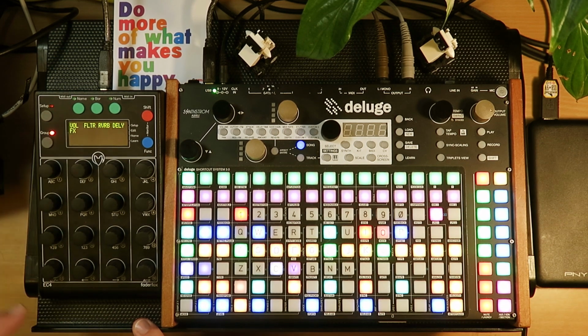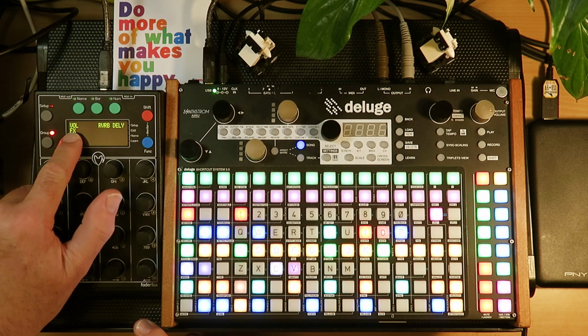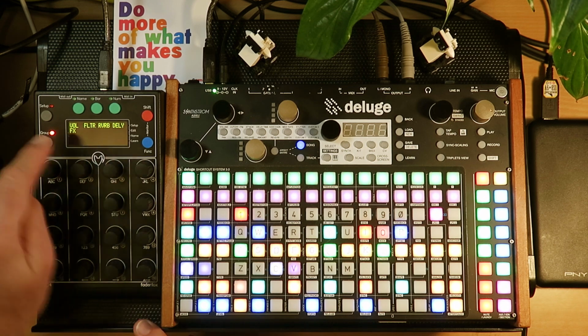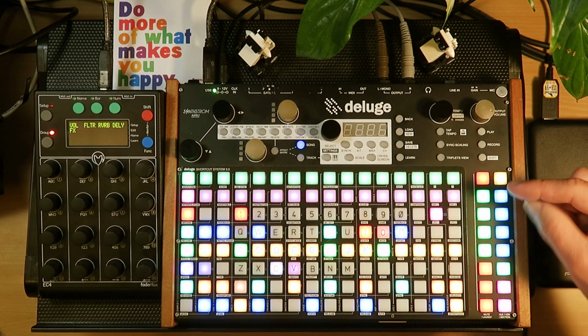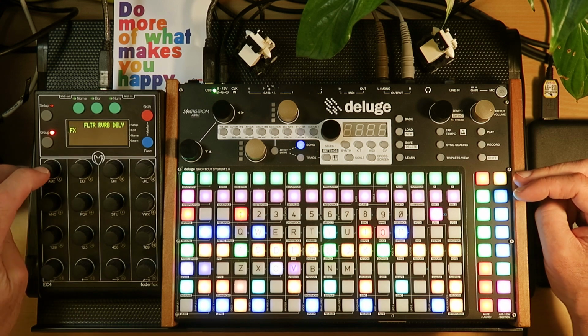Within that, you can have 16 groups. So I've set up a group for volume, filters, reverbs, delays, and FX. And then I have 8 tracks here. What I'm going to do is actually show you how I've mapped out the different controllers.